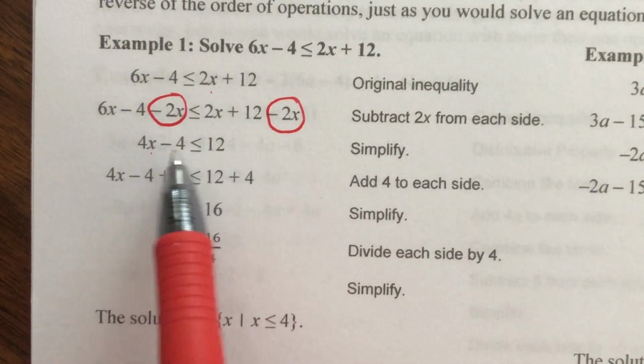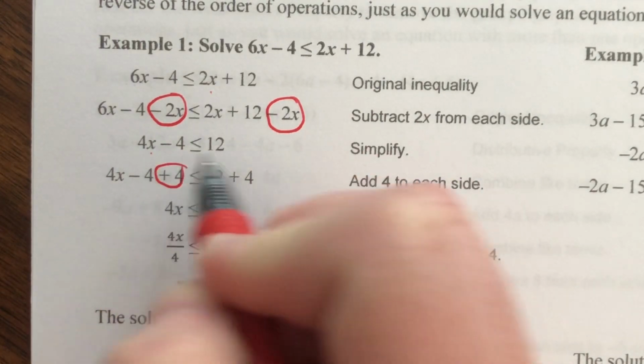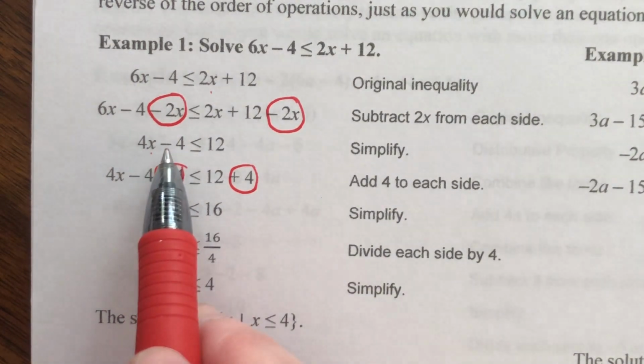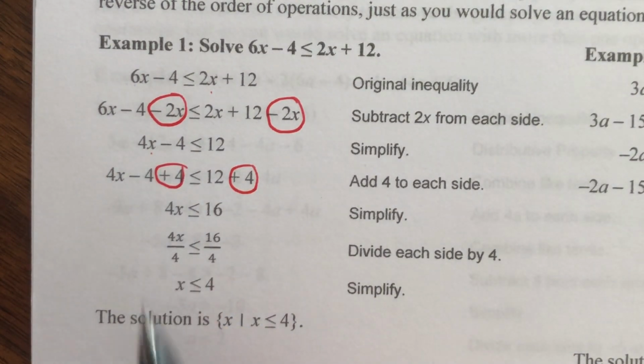We add 4 to both sides. Our goal is to get x by itself, so we're trying to get rid of the 4. So to get rid of negative 4, we add 4. These two cancel each other out, and we're left with 4x. 12 plus 4 is 16.